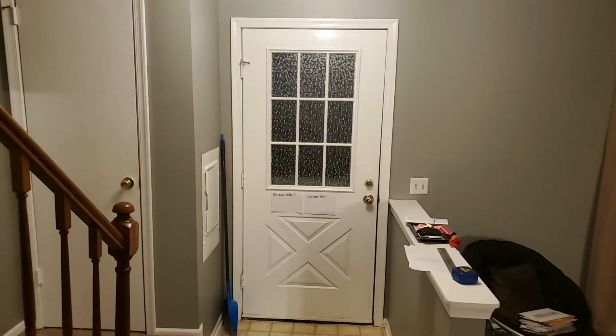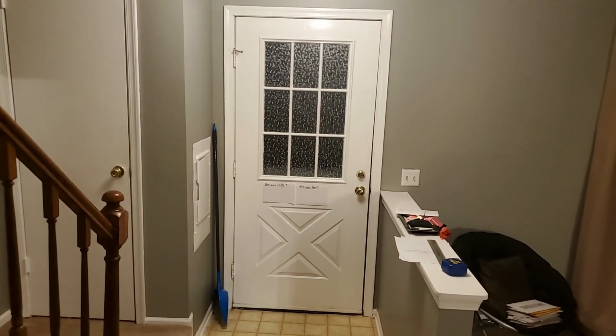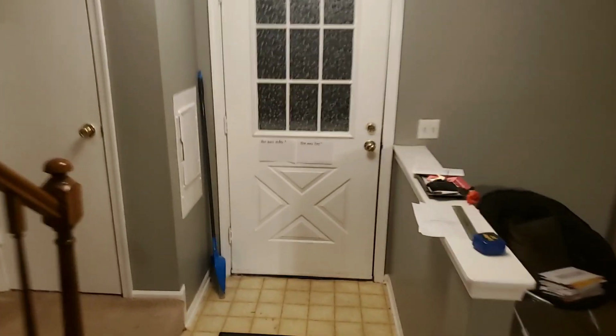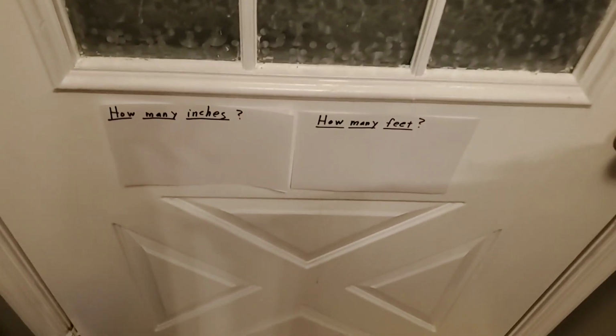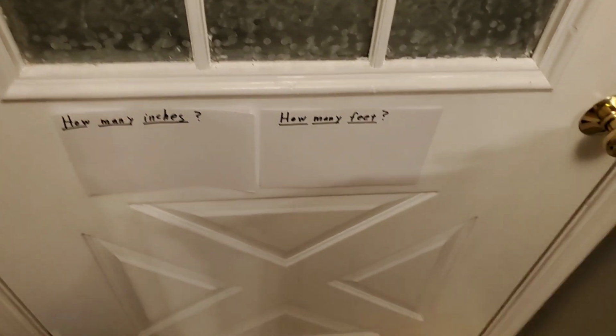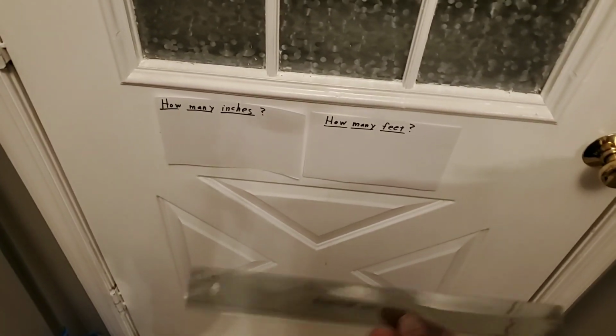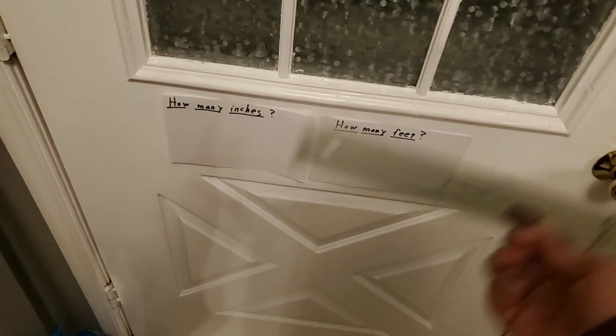Once again, our rule for this week is that when we measure, we start with the smaller unit. And I've written it down. Which is smaller, inches or feet? You said inches are smaller. You are correct. So let's go ahead and measure it in inches. And like I said, I could use my ruler, but that would take too long.